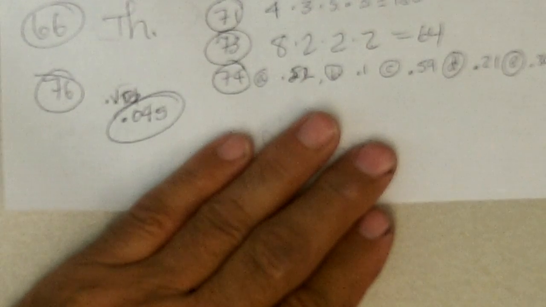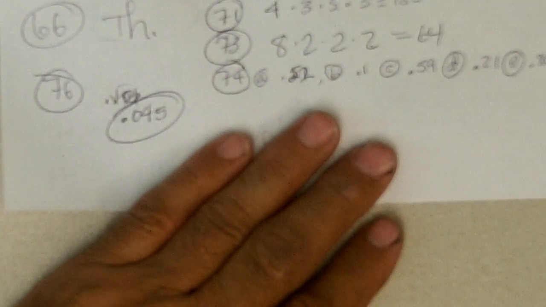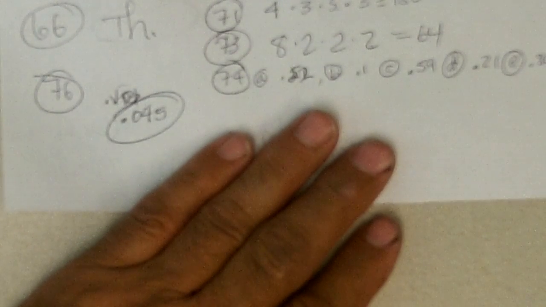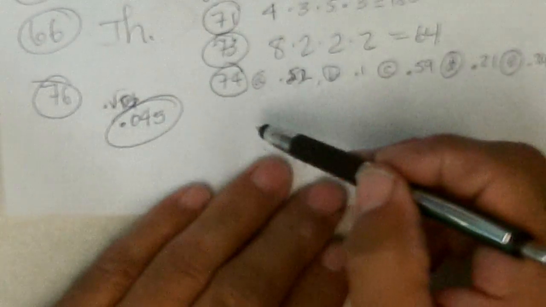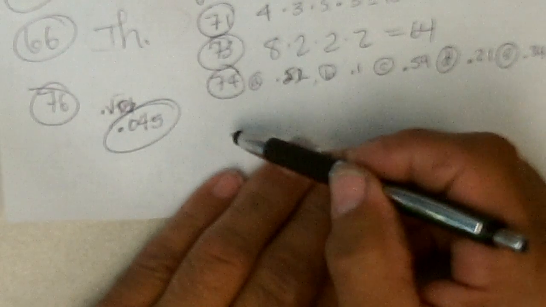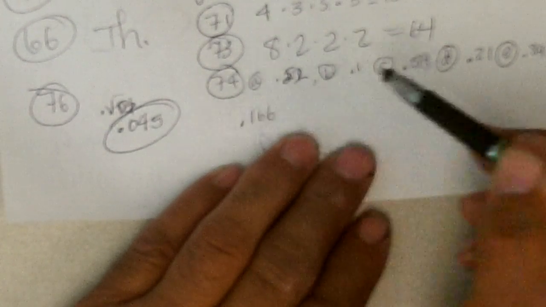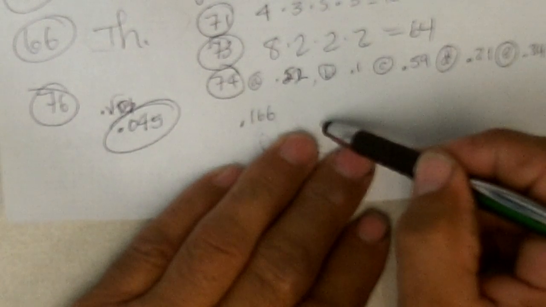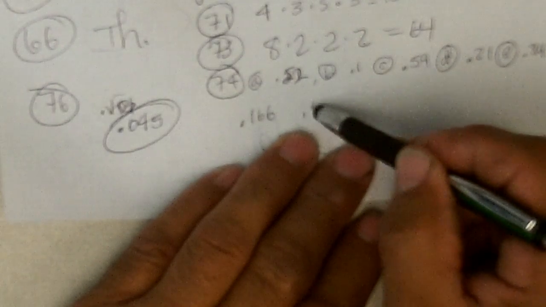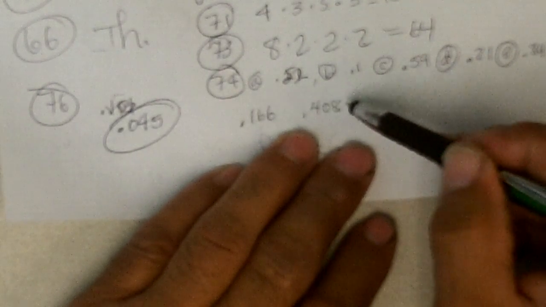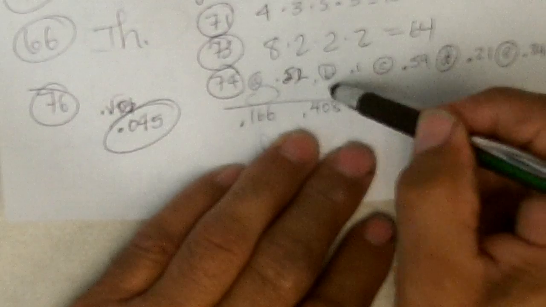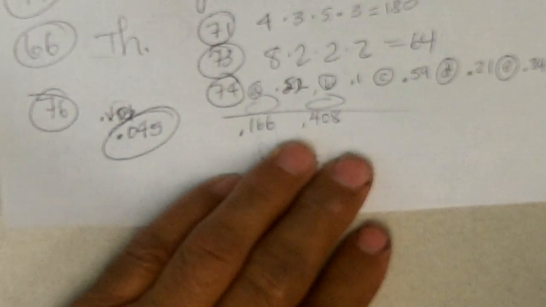And then they say make a distribution, which means you would just write out all of those as decimals. You would go under 20 would be 0.166, and then 24 to there would be 0.408, and you would have these categories listed on top, and you could go through that. And that's it.